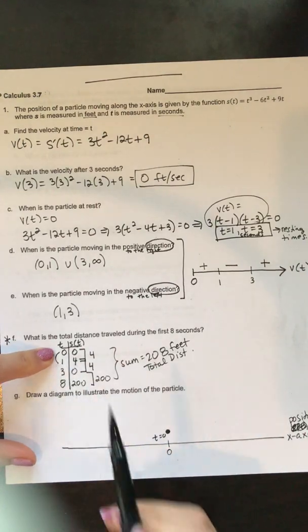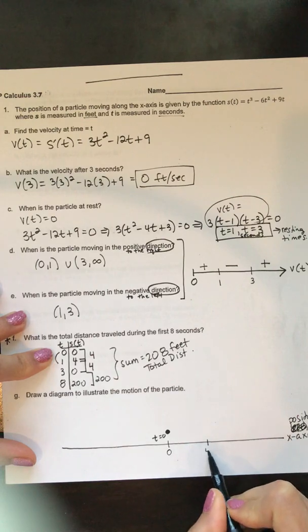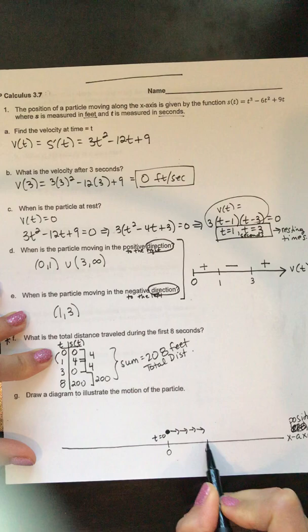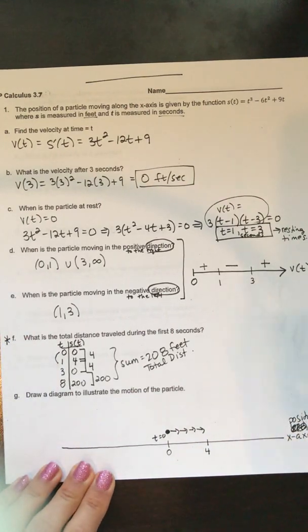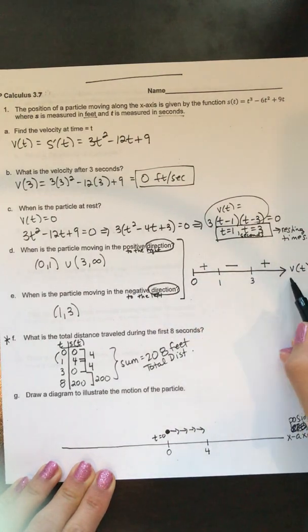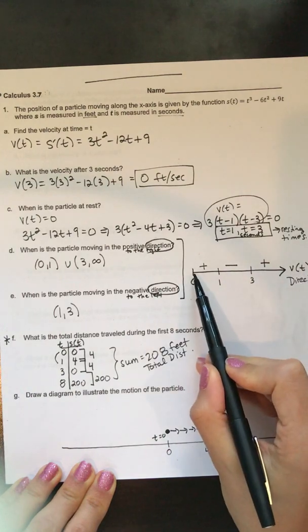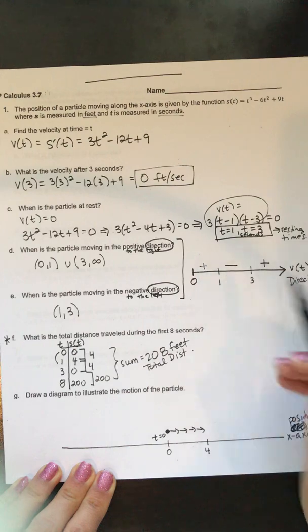Over the next 1 second, I'm going to travel all the way to position positive 4. So I'll put position positive 4 here, and I'm going to show a line with arrows moving to the right. Why moving to the right? How do I know that? Well, look at this number line over here. This tells me direction. Over the first second from 0 to 1, the particle was traveling to the right.